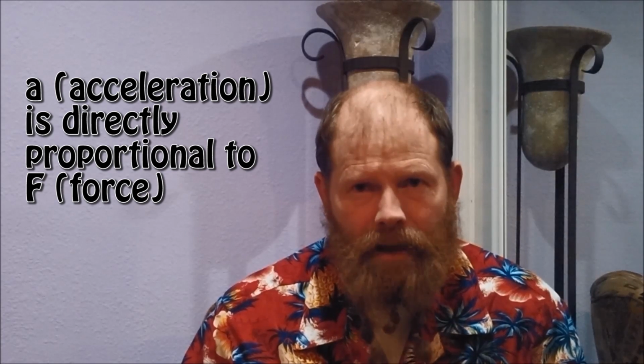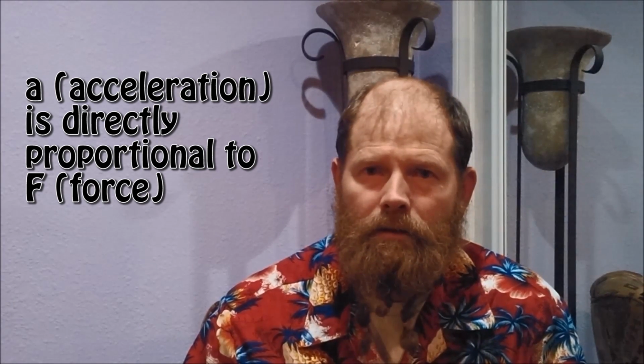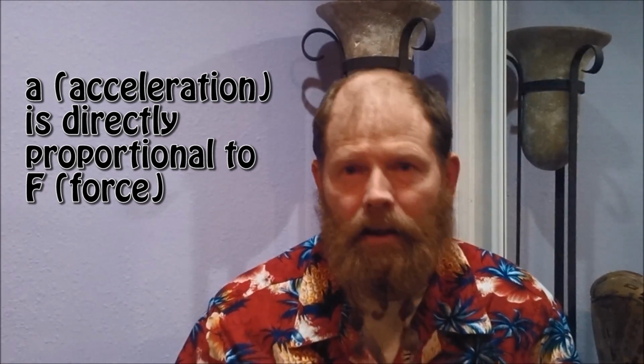Well, Newton's second law says that an object will accelerate when there's a force put on it. And the amount of acceleration is directly proportional to the amount of force. Okay, that's half of Newton's second law.